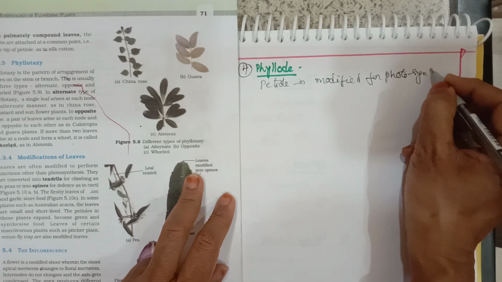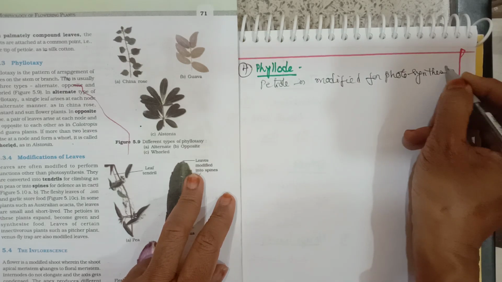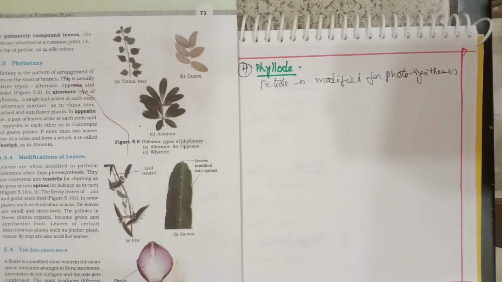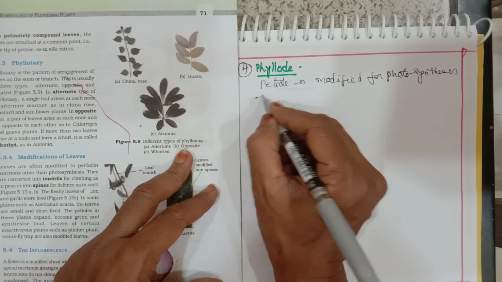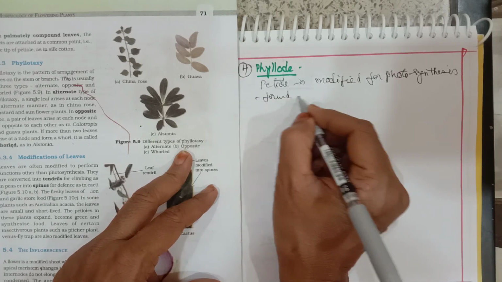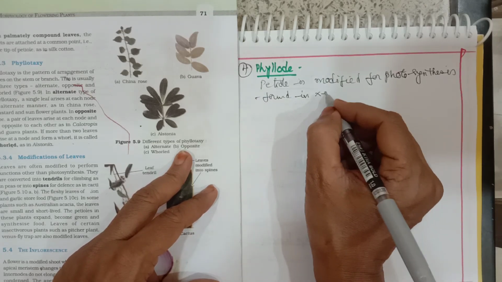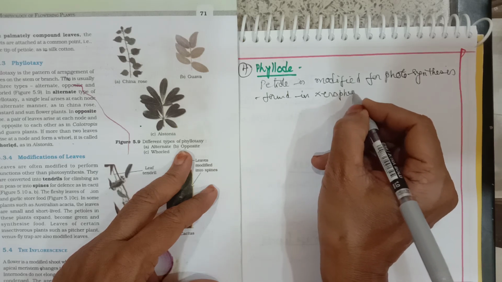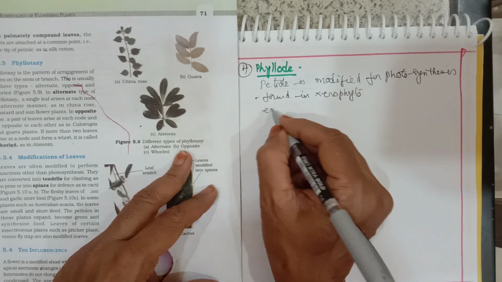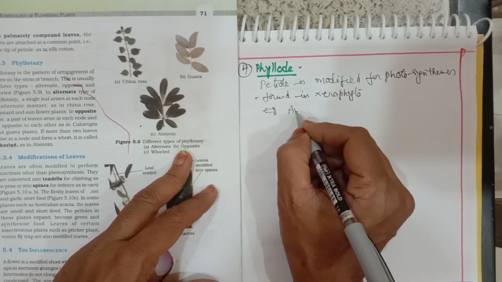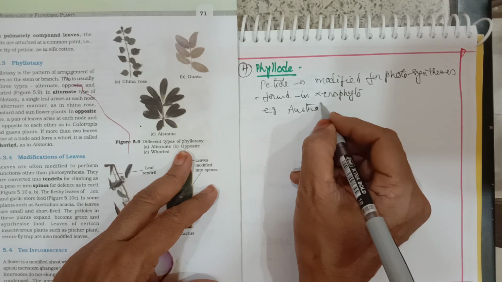The rest of the lamina falls off because it has to reduce transpiration. This is also found in xerophytes. This is a xerophytic adaptation to reduce transpiration. The example given is Australian acacia.